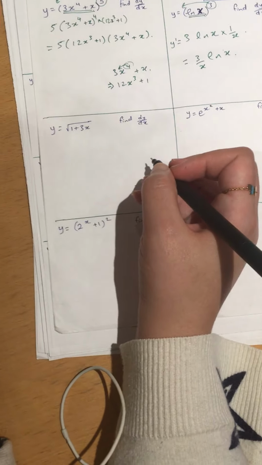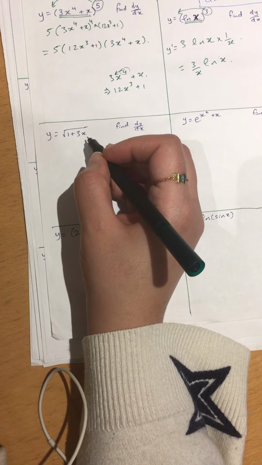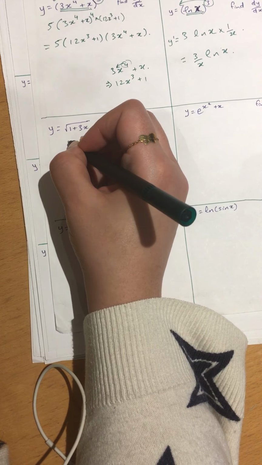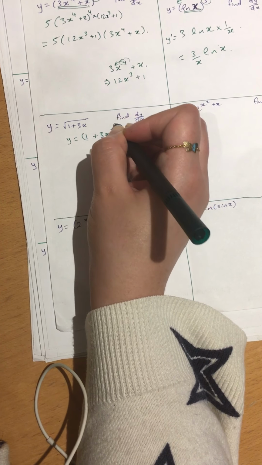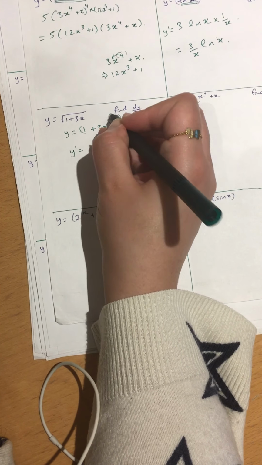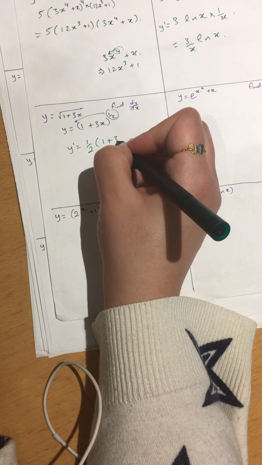Another one. Say I have this. y is equal to square root of 1 plus 3x, and I need to find dy by dx. I'm going to firstly rewrite that as y is equal to 1 plus 3x all to the power half, and then to differentiate, I bring the power down, so that's going to be half into 1 plus 3x.